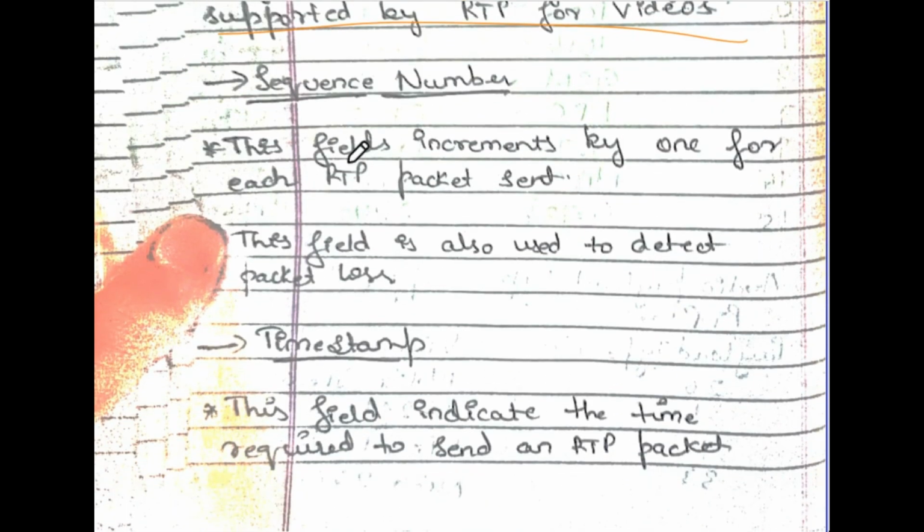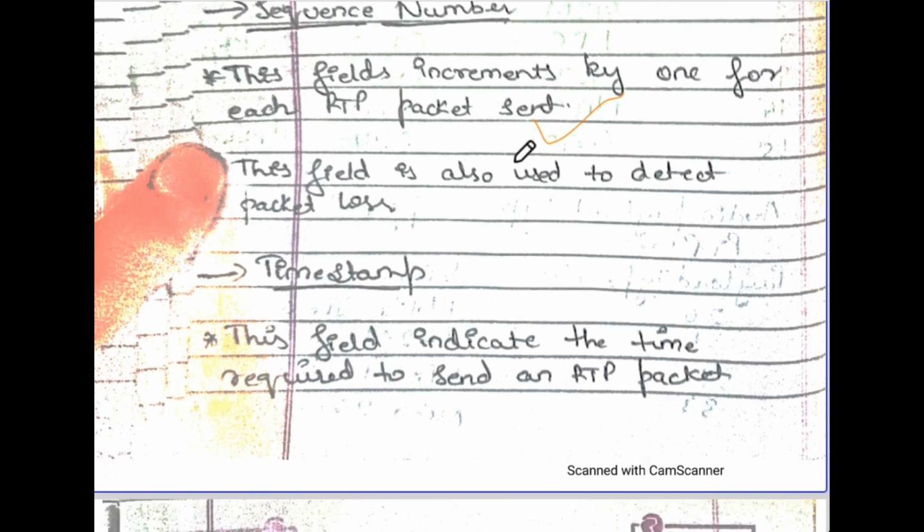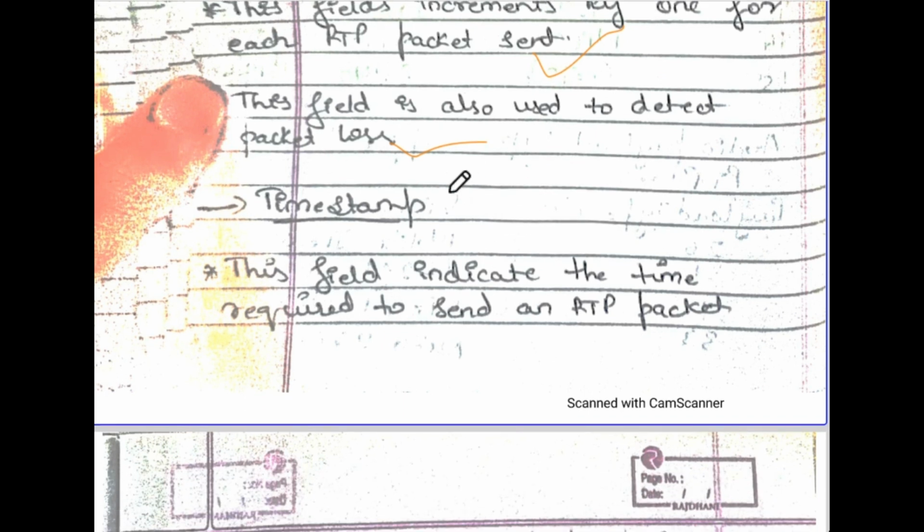Sequence number. This field increments by one whenever an RTP packet is sent. This field is also used to detect packet loss.